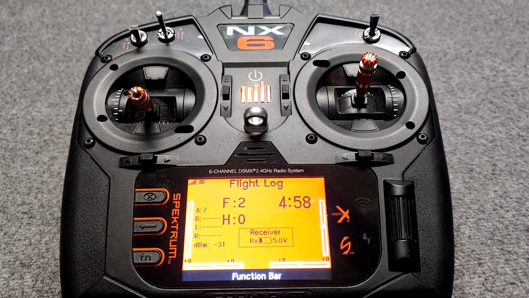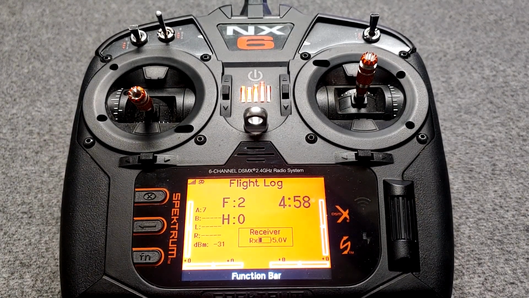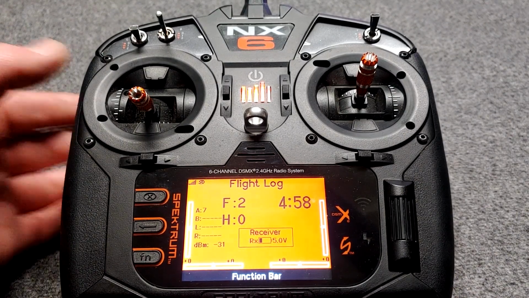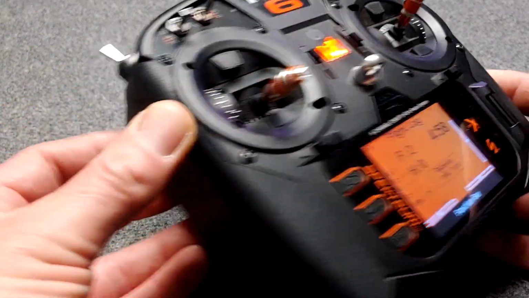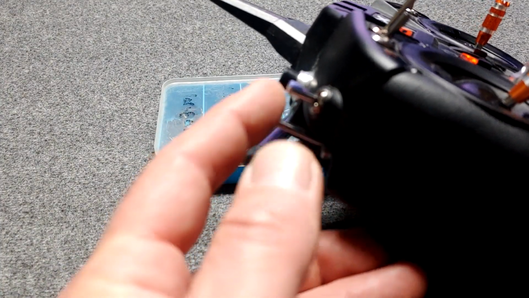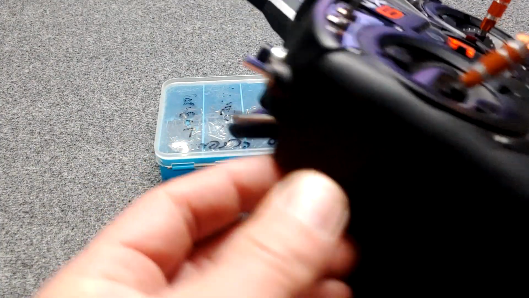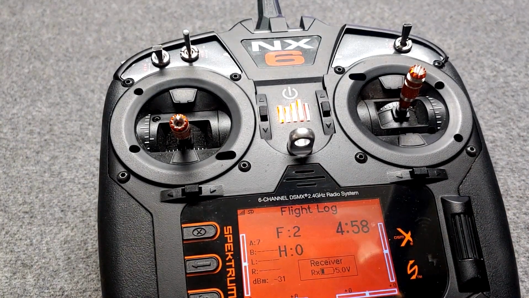So, all right, guys, many more forward programming videos to come. But that was step 5, and Safe Select is now active on flight mode when the switch is back, and AS3X only when our switch is forward.